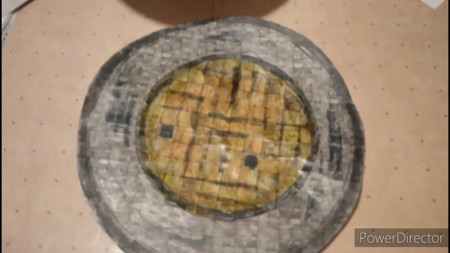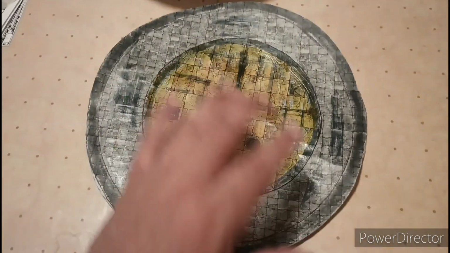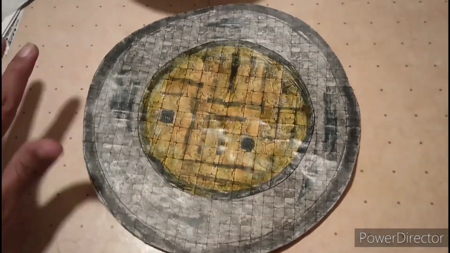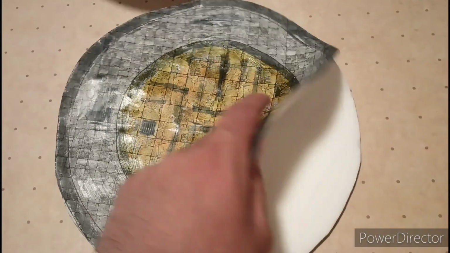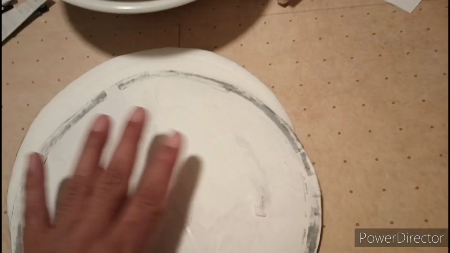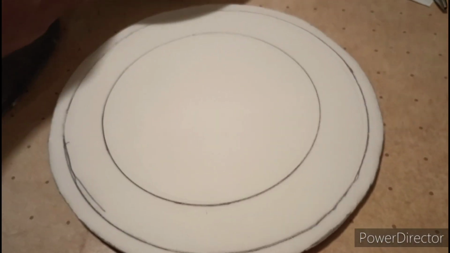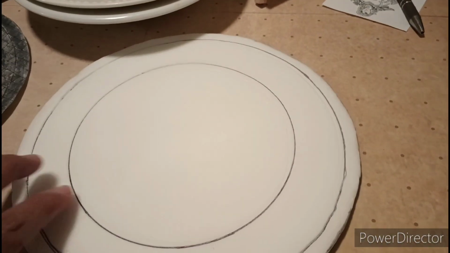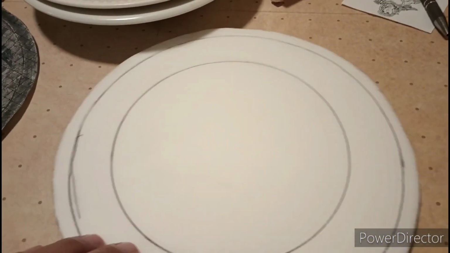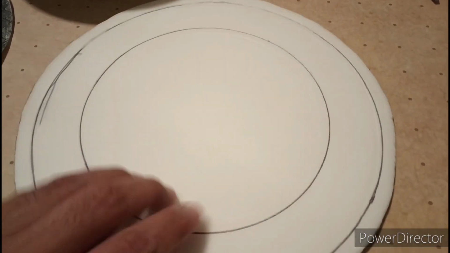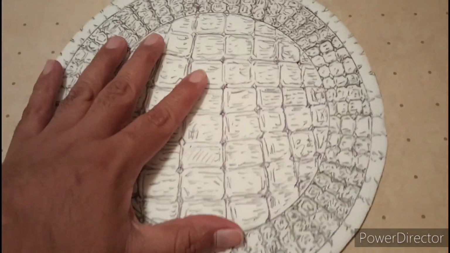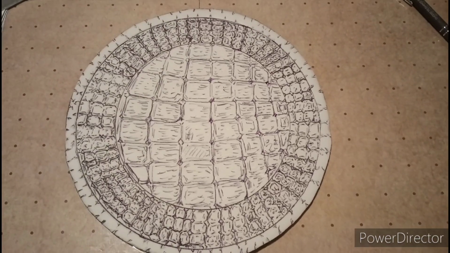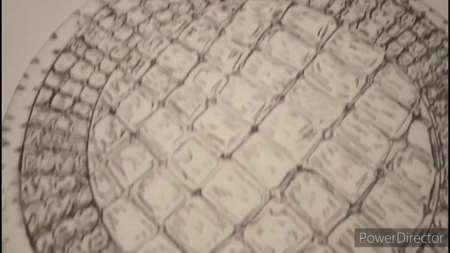So what ended up happening is everything peeled off. That was essentially ruined. These mistakes were 100% avoidable. It was my problem because I was rushing the process, but what I did this time, I used the ceramic bowls to make sure that everything is aligned, and I drew every single cobblestone on that foam board and is ready to be painted.